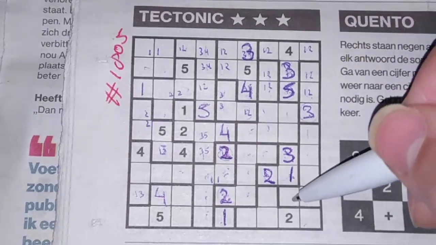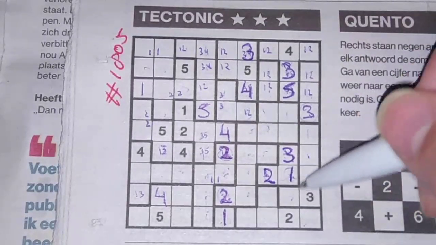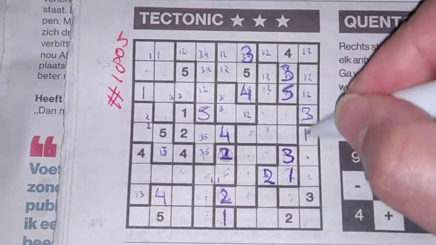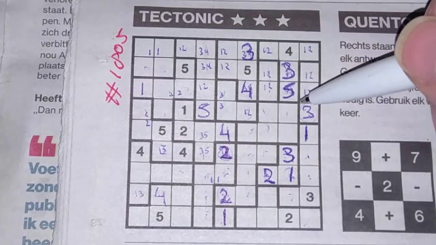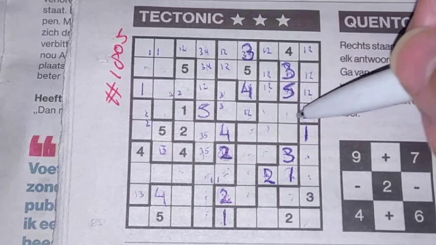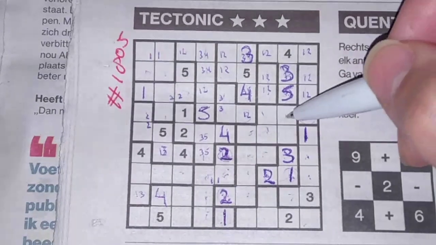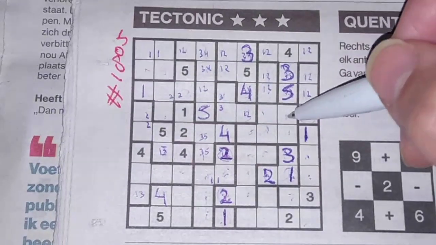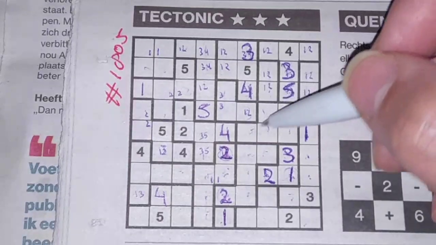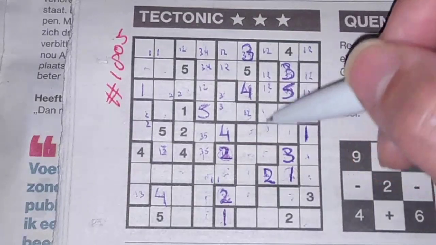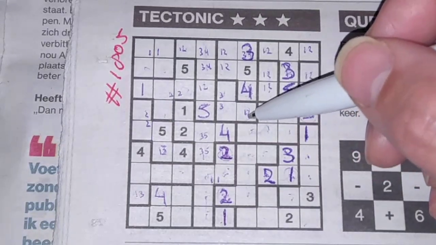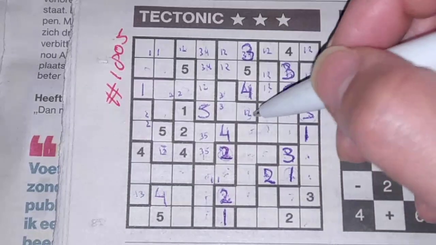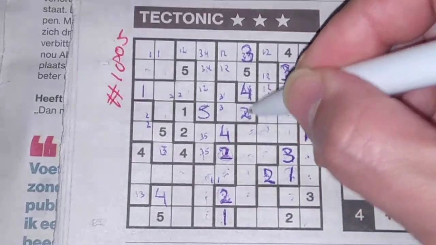Now we have a 1 here, so these 3 boxes surround the 1 and cannot be a 1, so 1 box left for the 1 should be here. So now we have a 1 here. These two boxes cannot be a 1. These two boxes cannot be a 3. So the 1 and the 3 go in those 3 boxes. That means that this box cannot be a 1. I've marked with the 1 and the 2, so this should be a 2.